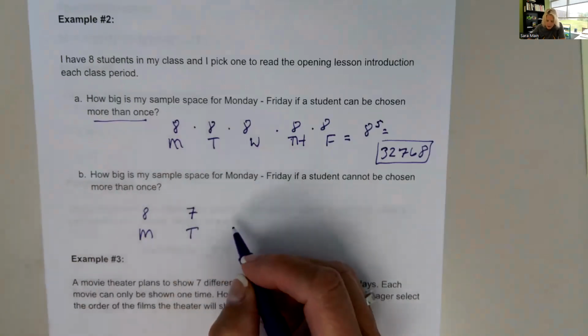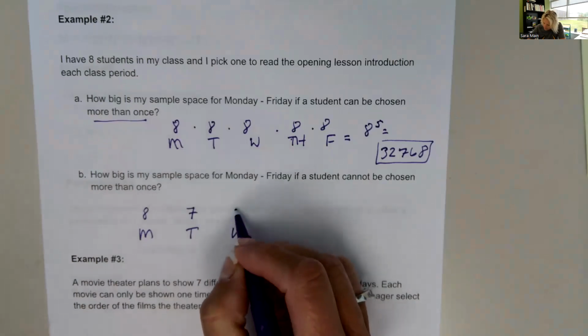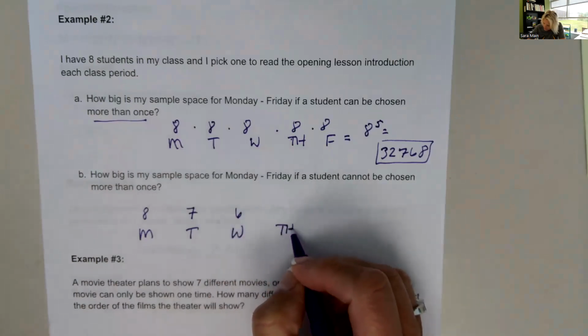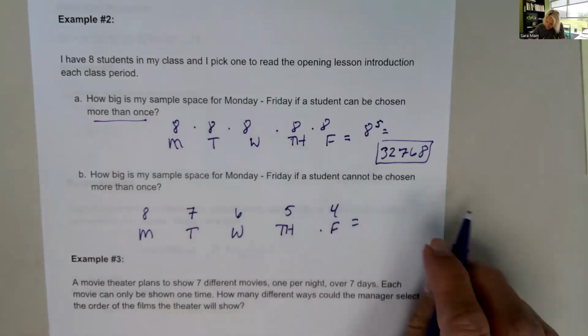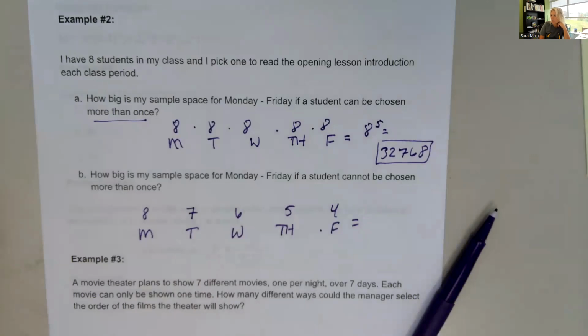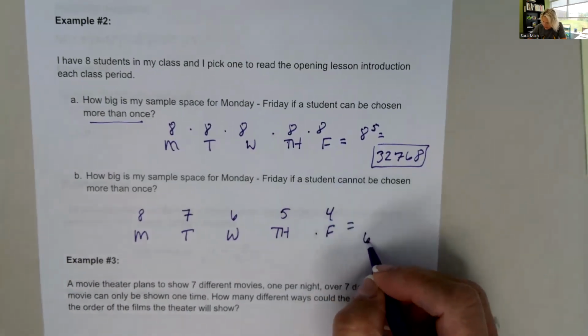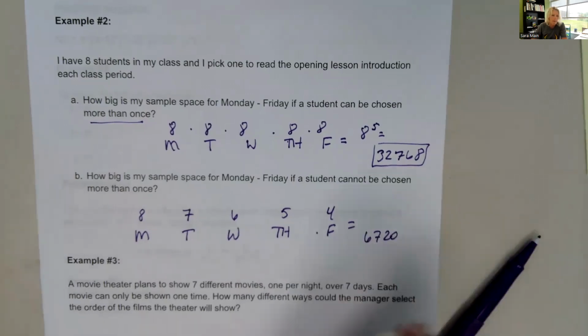So now there's only 7 choices. Then for Wednesday, there's only 6 choices. Thursday, there's only 5 choices. And Friday, there's only 4 choices. So I'm going to multiply those in Desmos. And it says I've got 6,720 in my sample space.